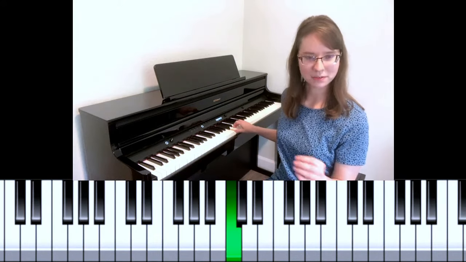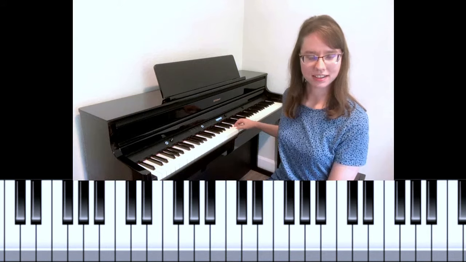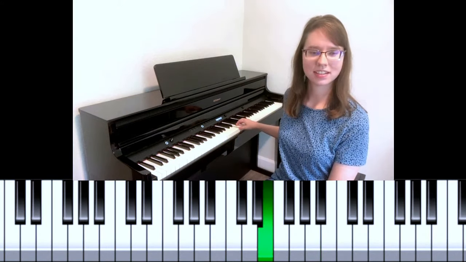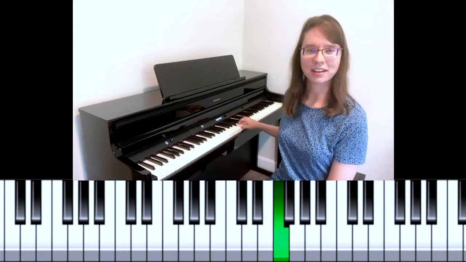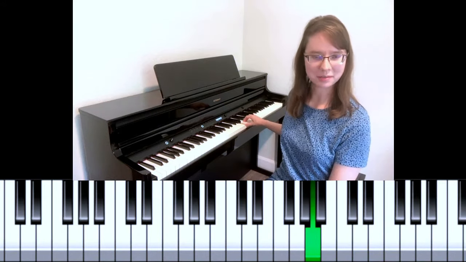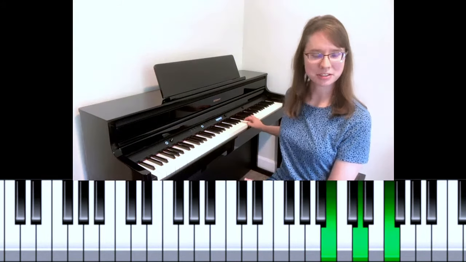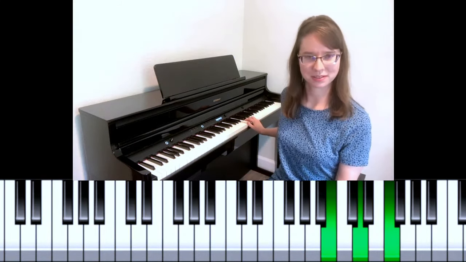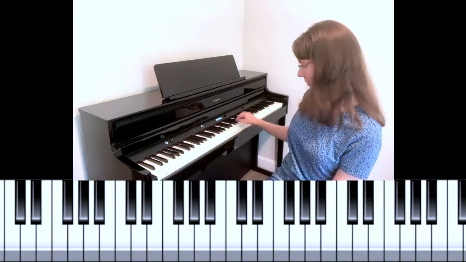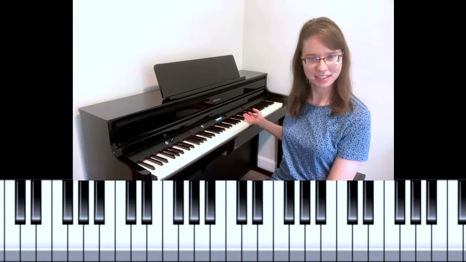On the first note, we build a C major chord, then D minor, E minor, F major, G major, A minor. And then this here is a B diminished. We don't usually use diminished chords in worship music, so we'll just ignore that for now. So we have 6 main chords that we would use in the key of C.